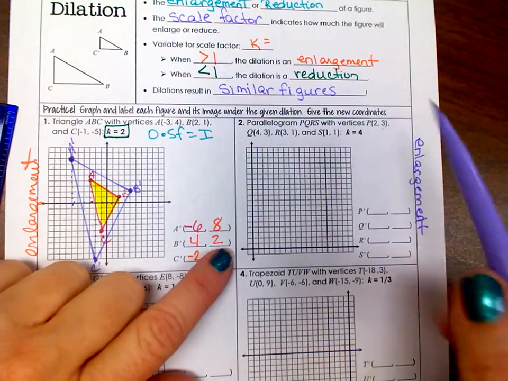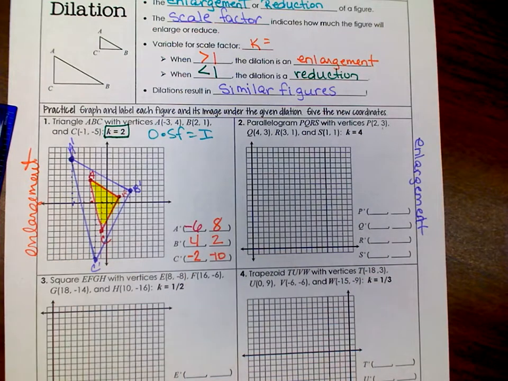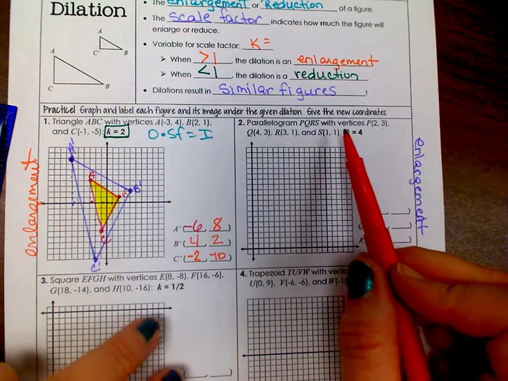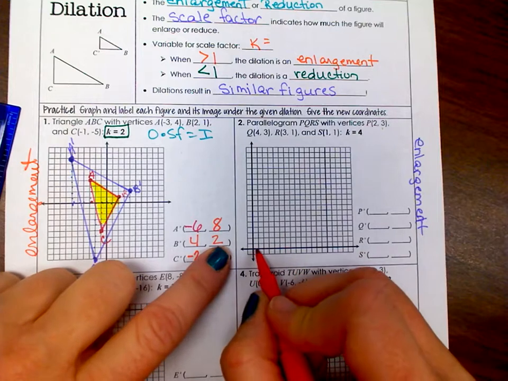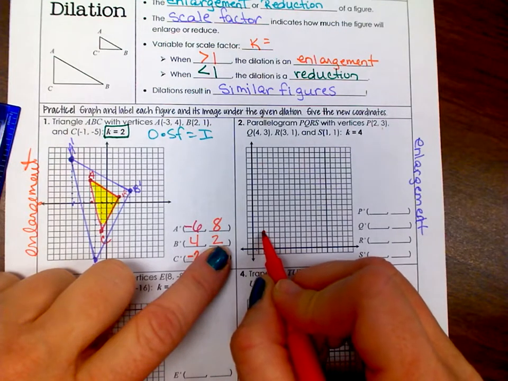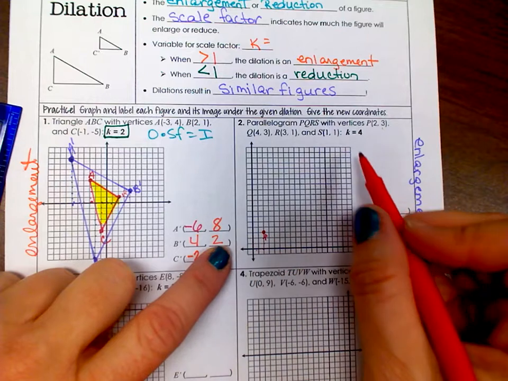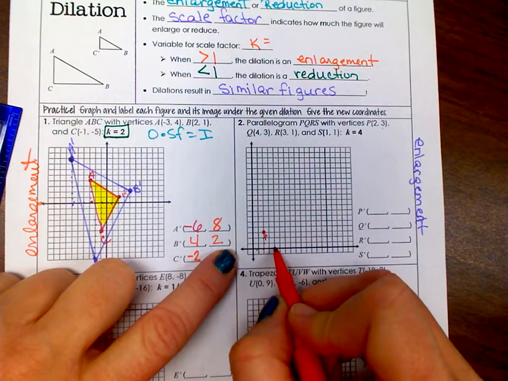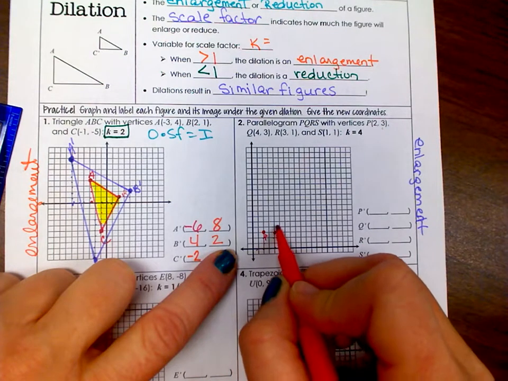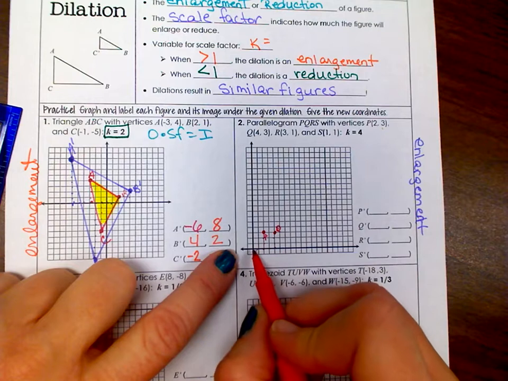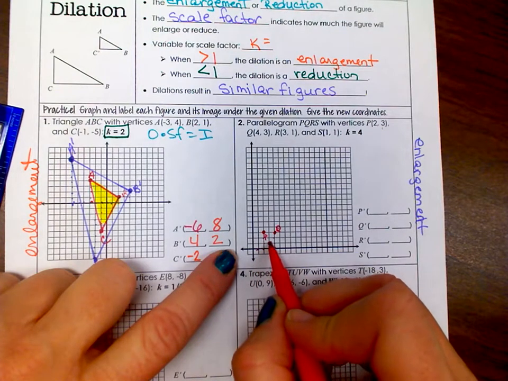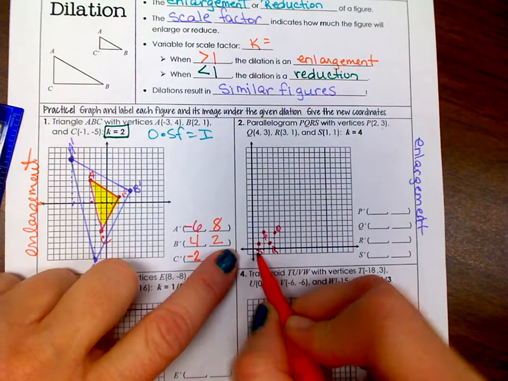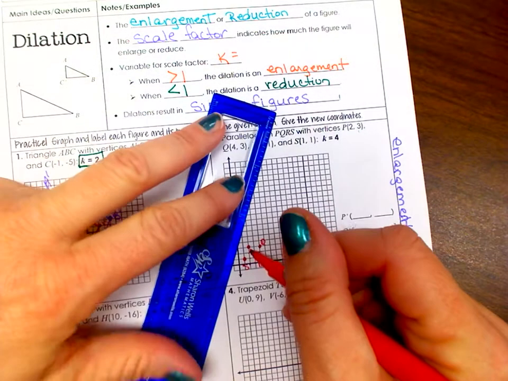If we plot the original, which would be 2, 3, 1, 2, 1, 2, 3, and that is P. Then we have Q as 4, 3, 1, 2, 3, 4, 1, 2, 3, Q. R is 3, 1, 1, 2, 3, 1. And then S would be 1, 1. This is a very small figure.